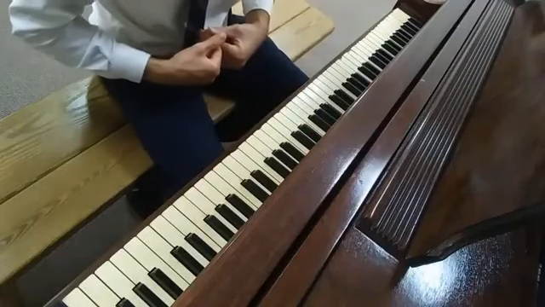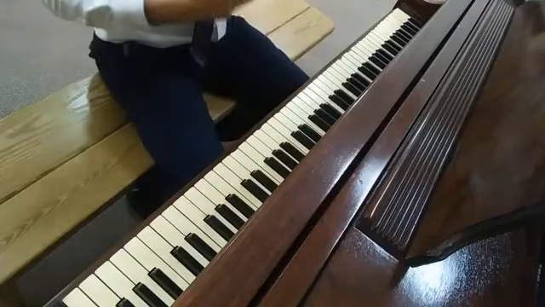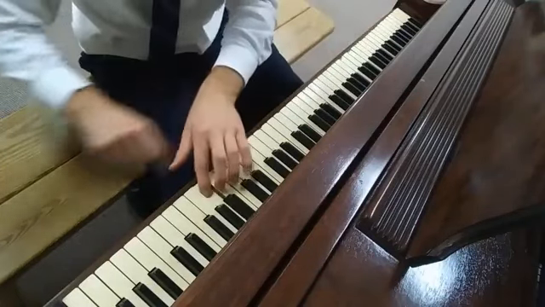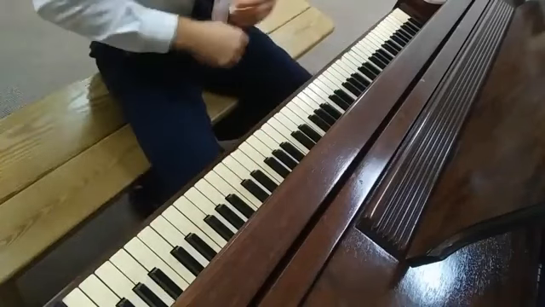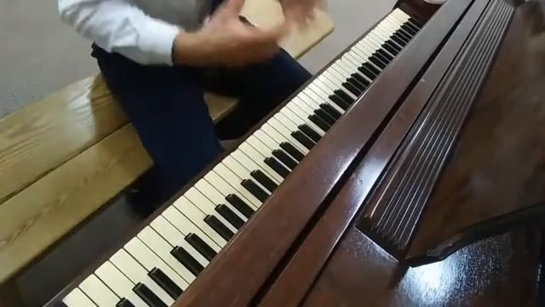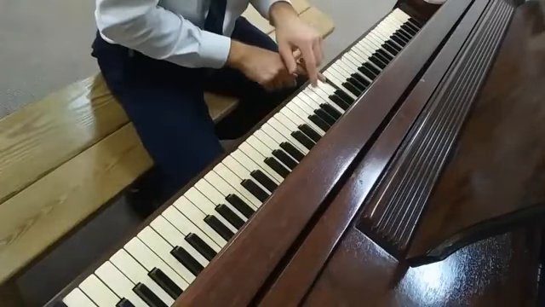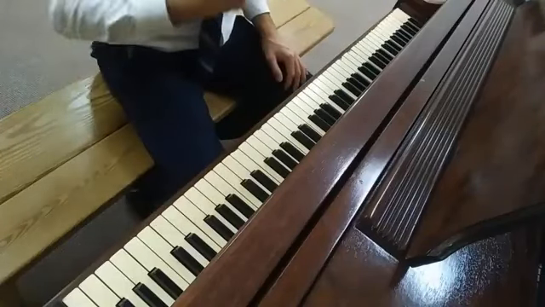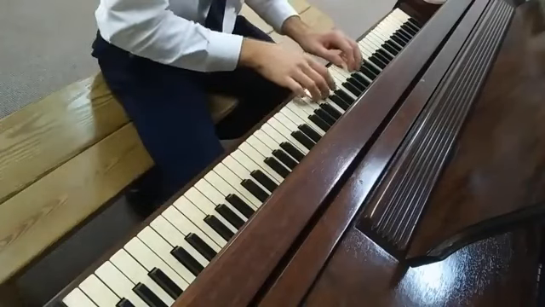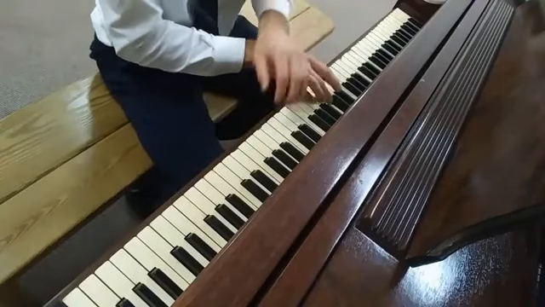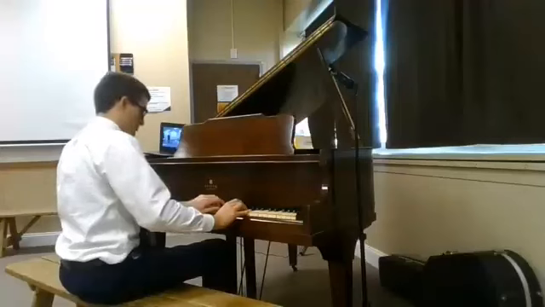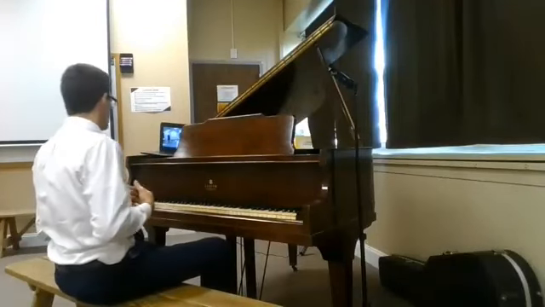The next note is G in our C chord. And all together, playing all these 3 notes, C, E, and G, no matter where they are on the keyboard, creates the C chord. So that is the C major chord.